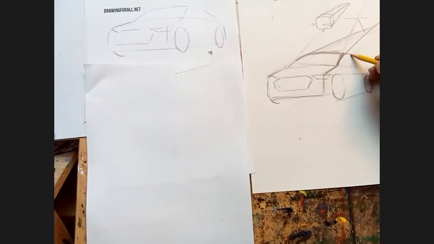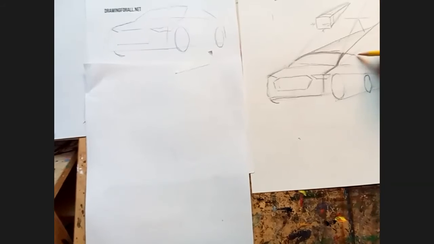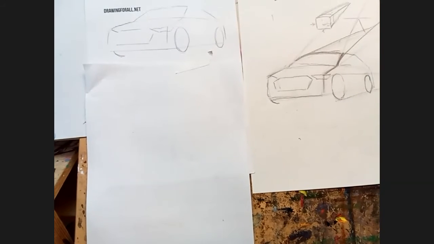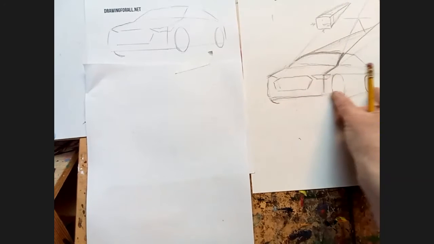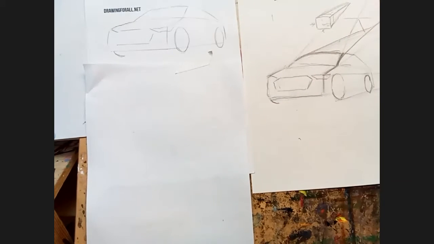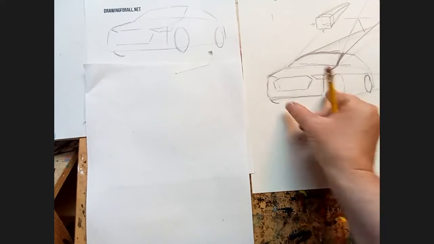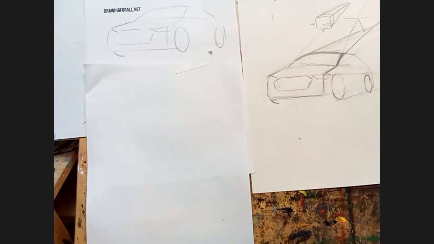So your window on the side is kind of smaller. Your front is somehow too short, or it's not too short. Something's off. It's really connected to these two.